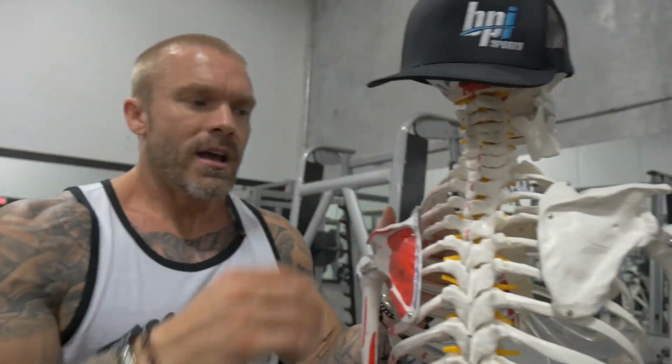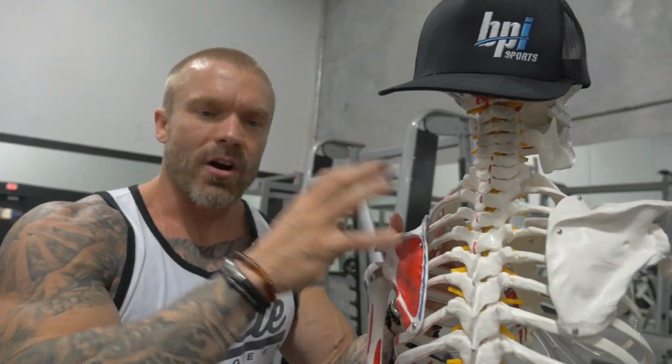So the same thing applies. First, pull back with your shoulder blades, then think about elbows. Never think about hands. If I think about hands, I'm gonna initiate the movement with my biceps. Don't wanna do that. So what else gives you that cool detail and thickness in your upper back?